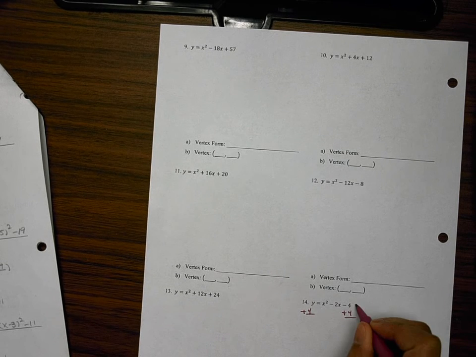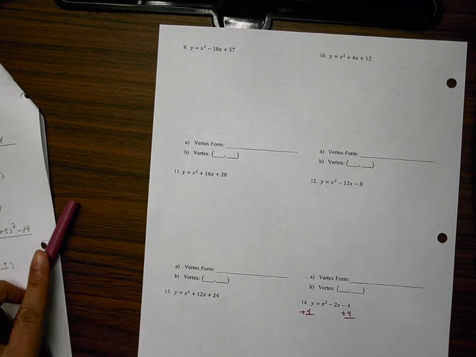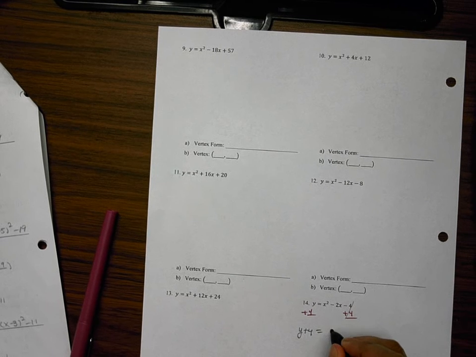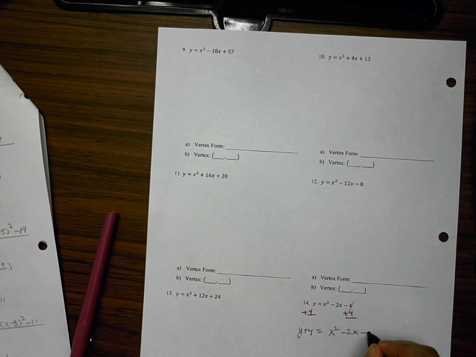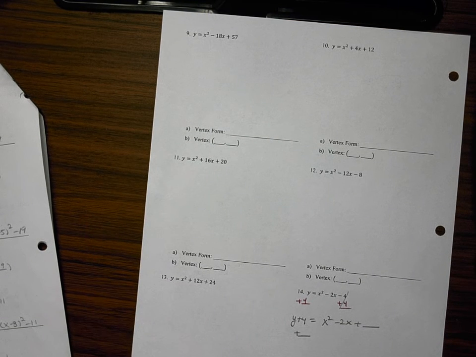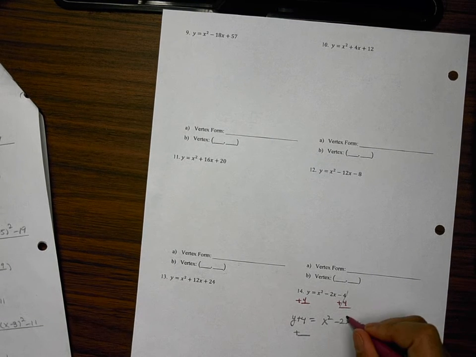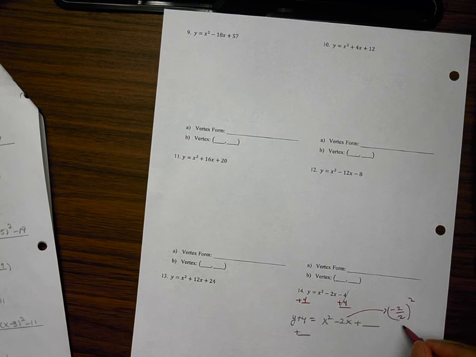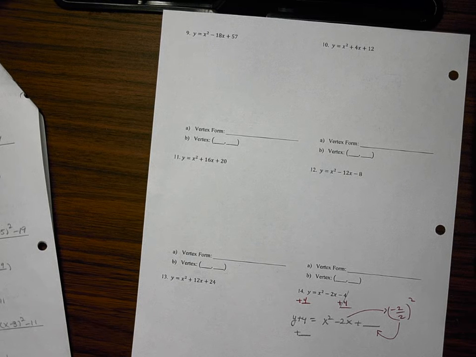Again, these steps are in your notes. These are not like terms, so I'm going to write it as y plus 4 equals x squared minus 2x plus blank plus blank. What I add to one side, I must add to the other, so I put blanks. Take the middle number, cut it in half, and square it. Negative 2 cut in half is negative 1.